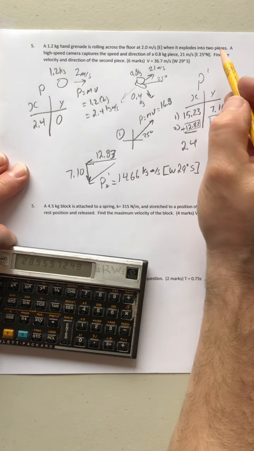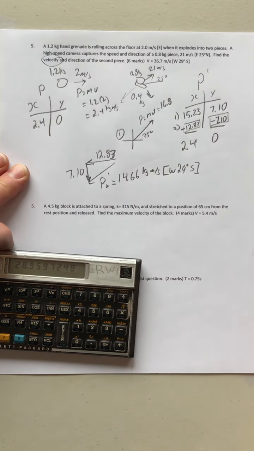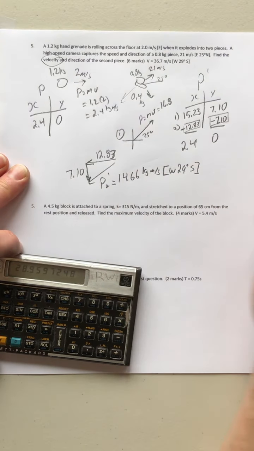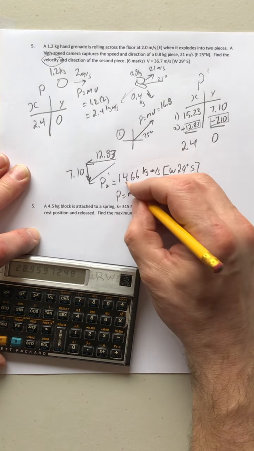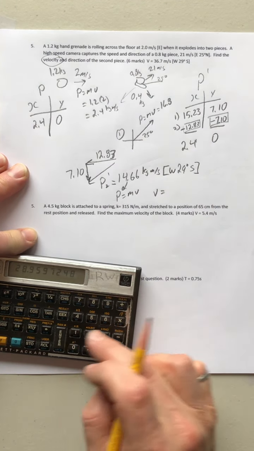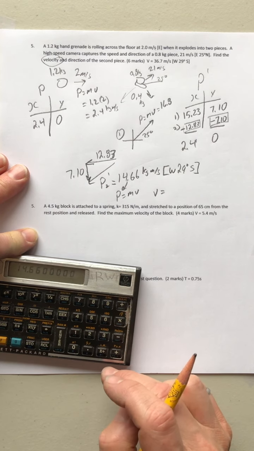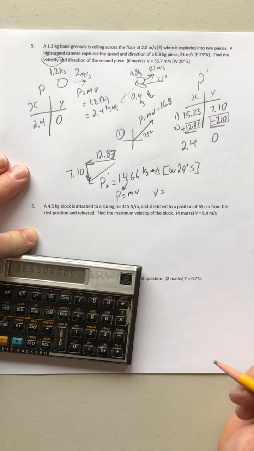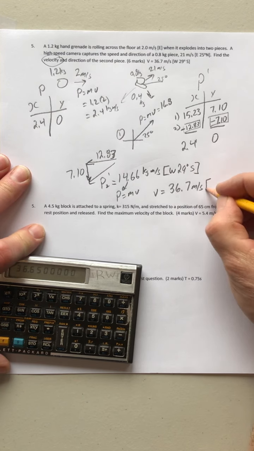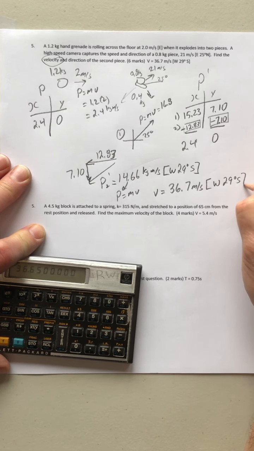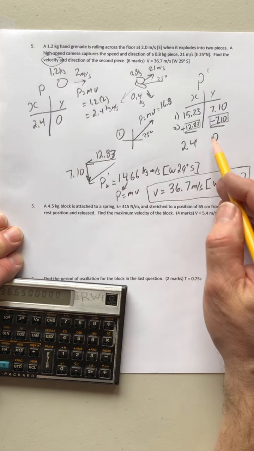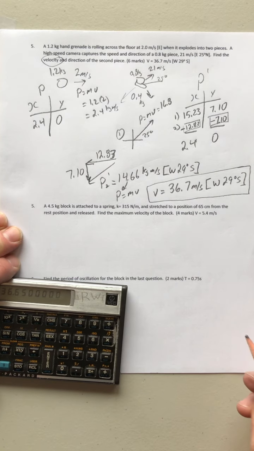Okay, the question says find the velocity. I have the momentum, and the mass was 0.4, so I have to divide, because we know that P equals mv. We have the P, and the mass is 0.4, so velocity will equal 14.66 divided by 0.4, and we get 36.65. For the final answer, don't forget the direction. Okay, so all you have to remember is the total momentum before will equal the total momentum after, and then find the missing piece.